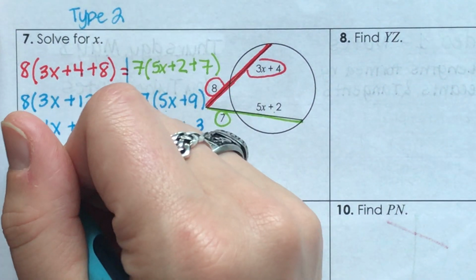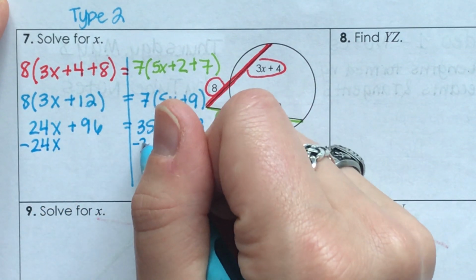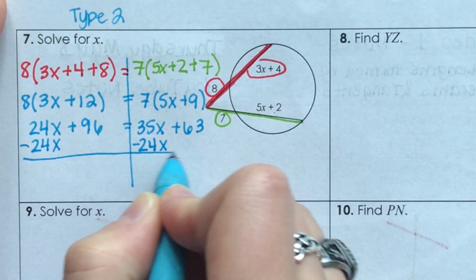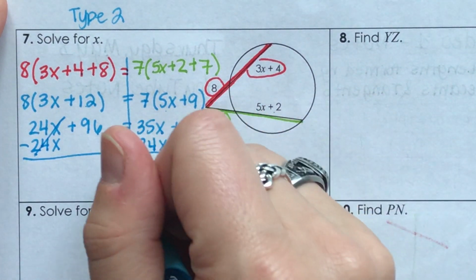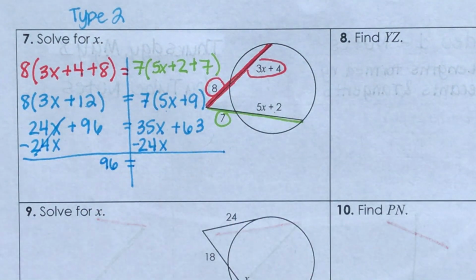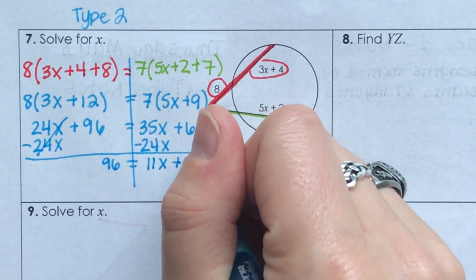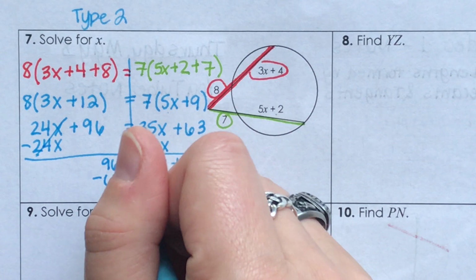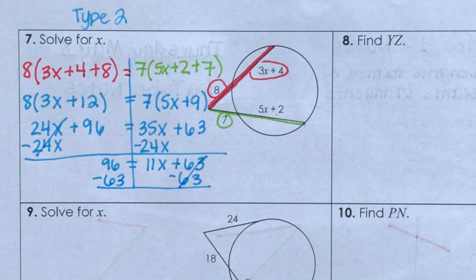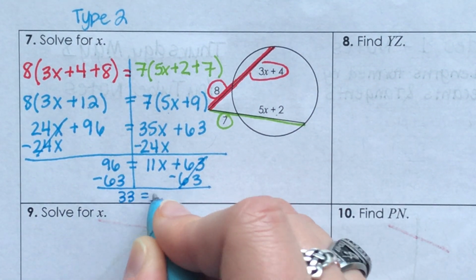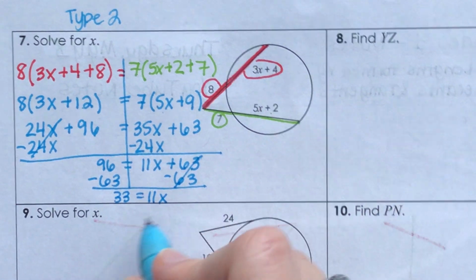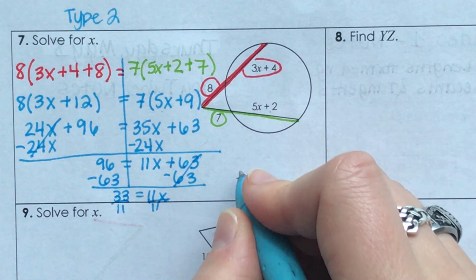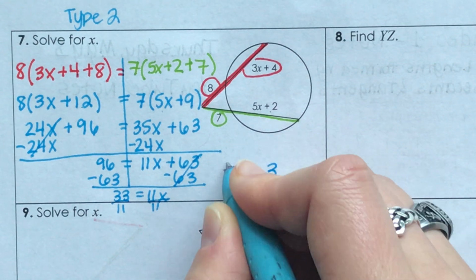Get all my x's to one side, so I'm going to subtract 24x on both sides. Always subtract the smaller one. I get 96 equals 11x plus 63. I now subtract 63 on both sides. I get 33 equals 11x. And then my last step is to divide both sides by 11. I get that x equals 3.